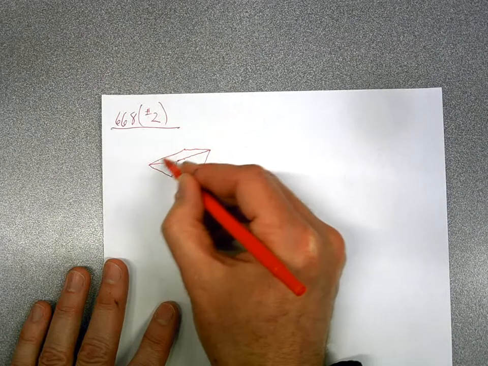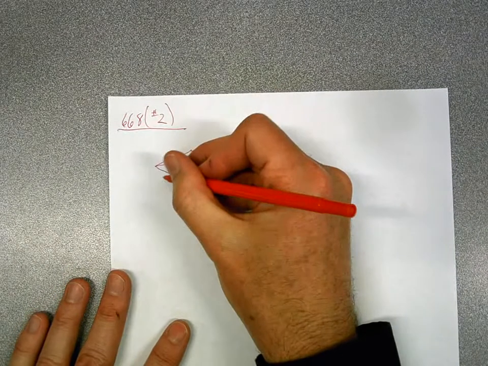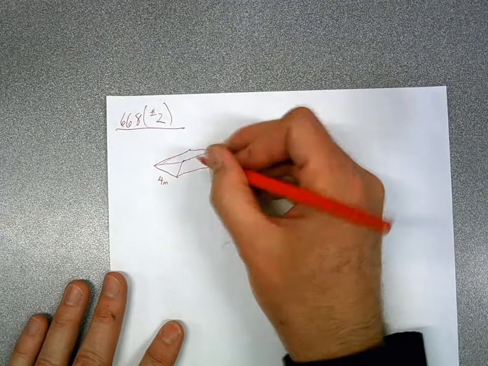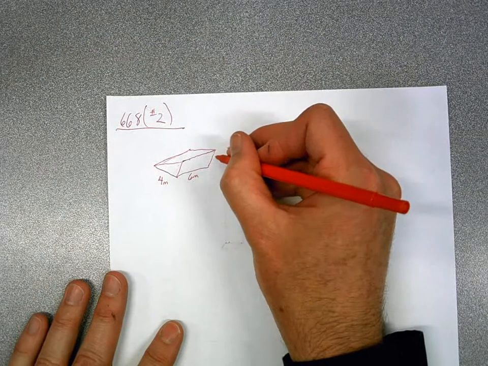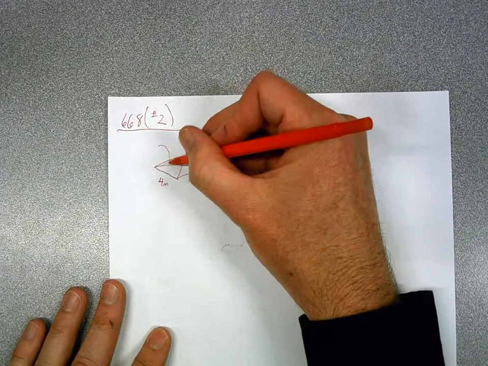All right. So what we have is this is 4 meters here. This is 6 meters here. This is 3 meters here. And it says that this line right here is 5 meters.